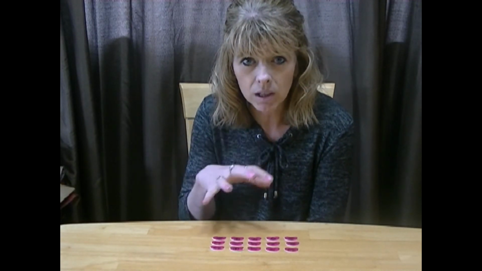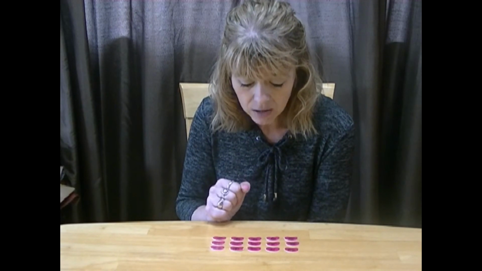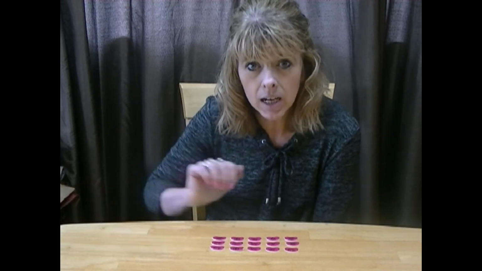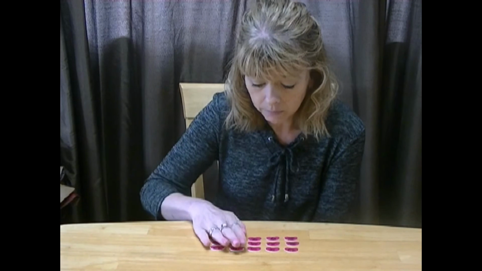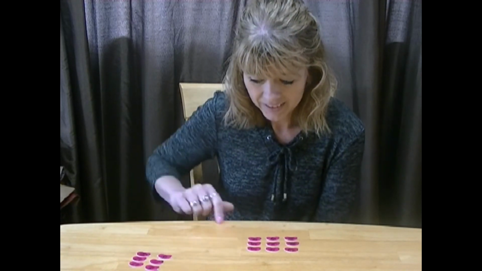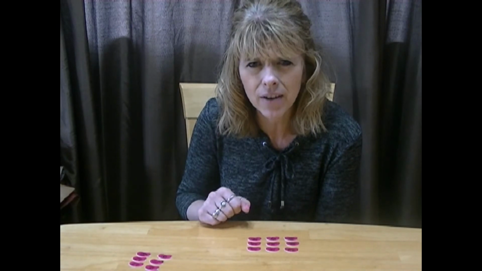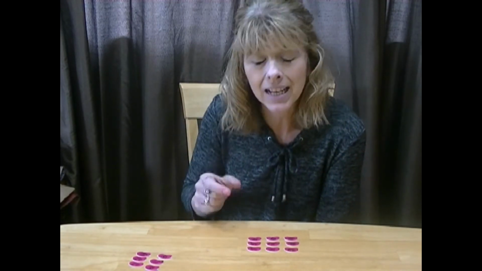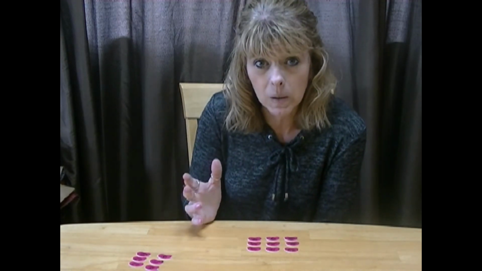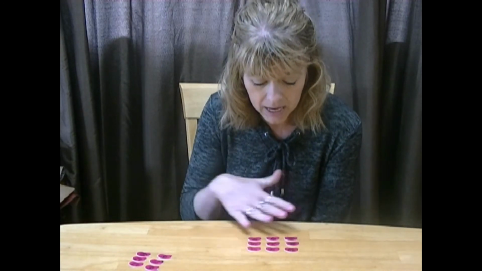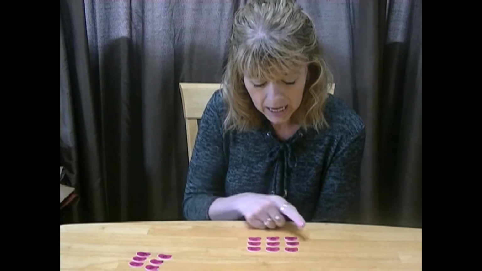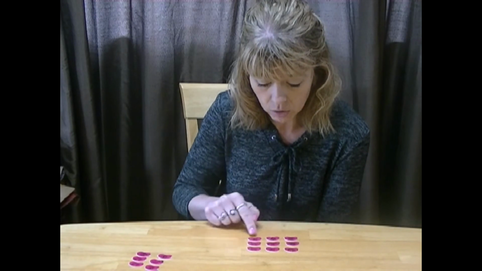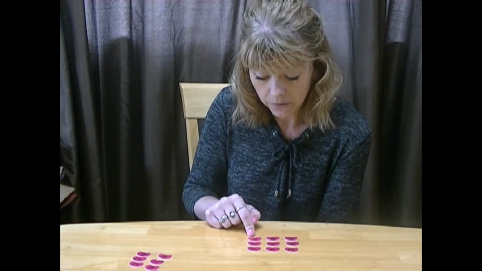Let's try something else with this array. Don't mess it up. Don't get rid of it. I'd like you to please take out 2 columns from this array. Just get rid of 2 columns. Ready, go. Okay, how many did you get rid of when you got rid of 2 columns? Yeah, each column had 3 in it, so you got rid of 3 plus 3, which is a sum of 6. And now your new array has something different in it. It has 3 rows still, but the number in each row has changed. Now I only have 1, 2, 3 in each row versus 5.